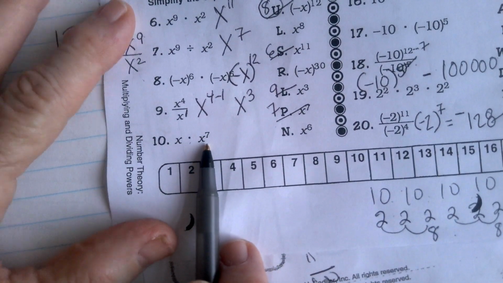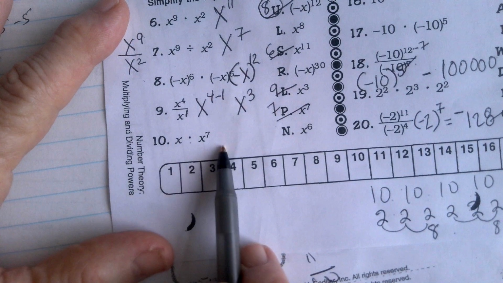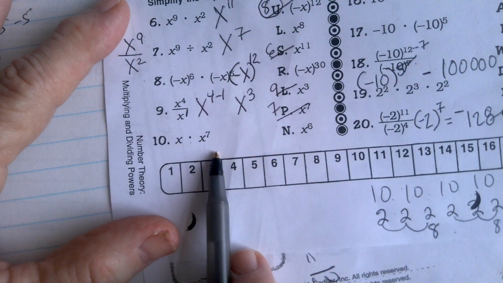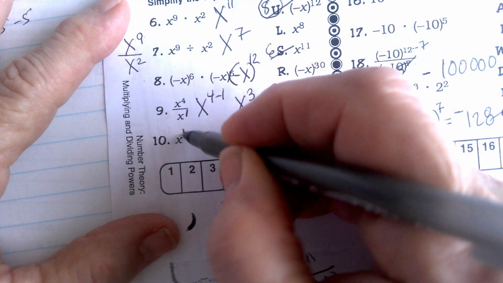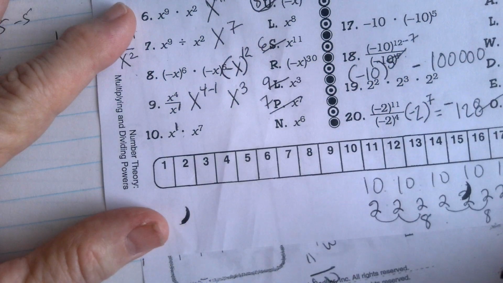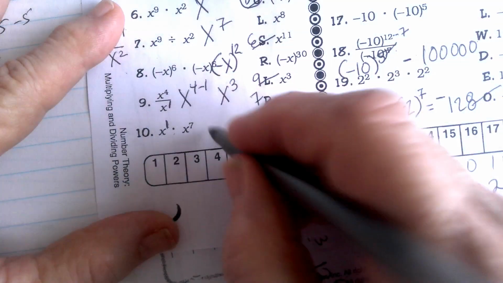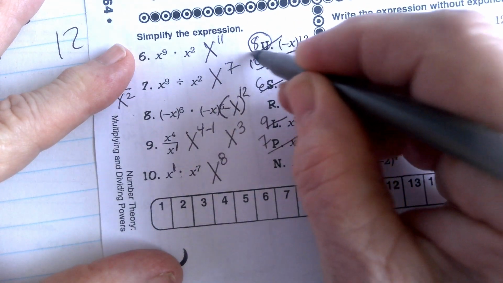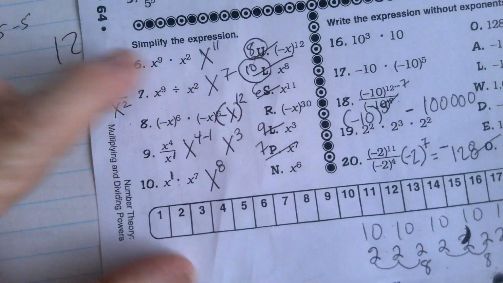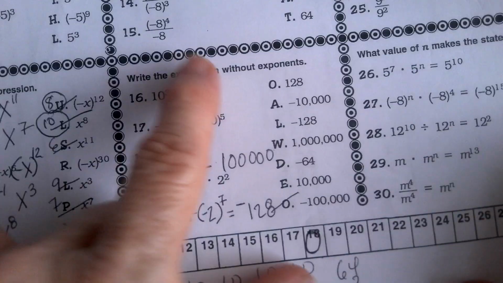Okay, who thinks they know before I say anything? What is this one going to be? You have to put an exponent on this first. Yes? 1. It's going to be a 1 here. Then all together, how many x's are there? X to the 8th. Good job, people. And that is this one here, so that's the number 10. Okay. And then so we finished up this, let's finish up this one.